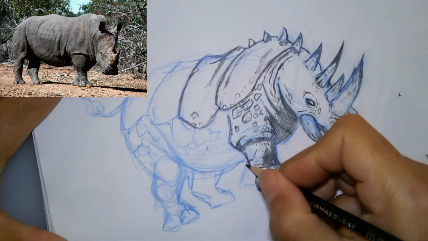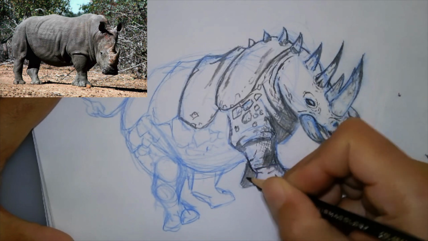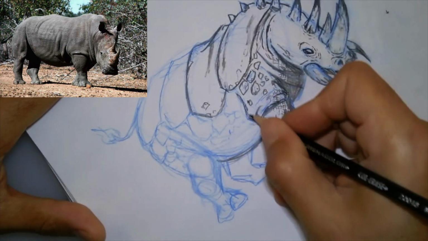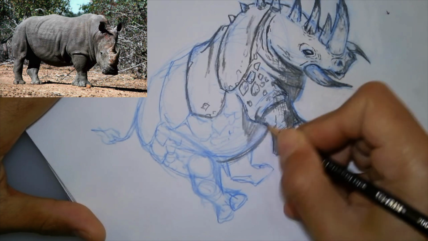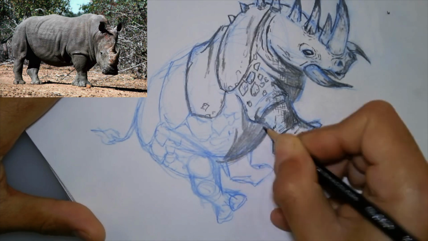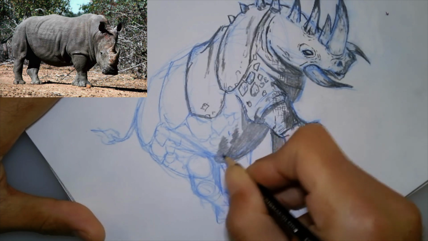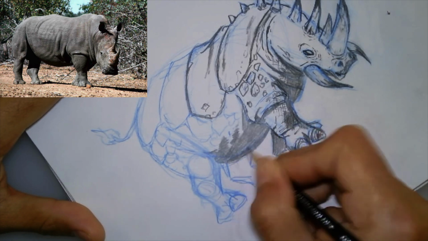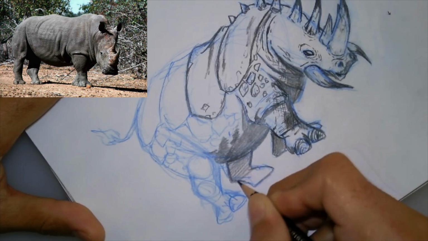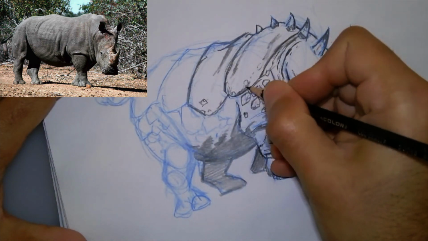Sorry, my drawing is all over the place. Throw his back leg in shadow over here. Same with that back leg over there.